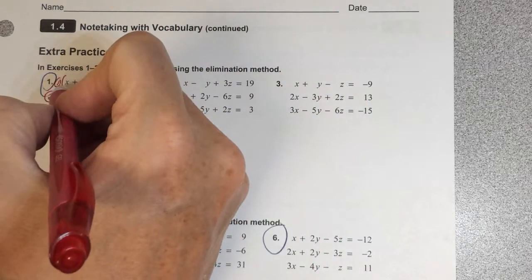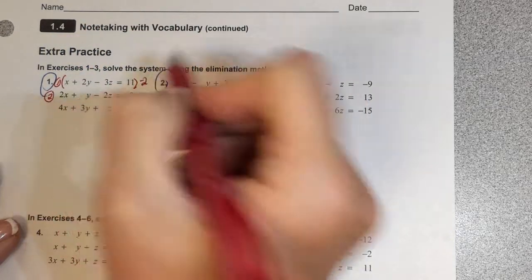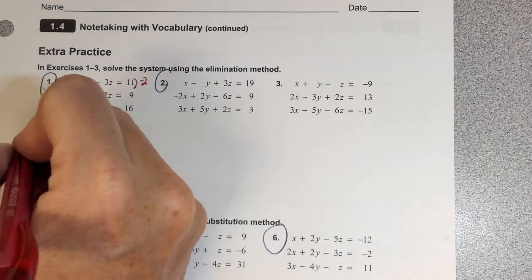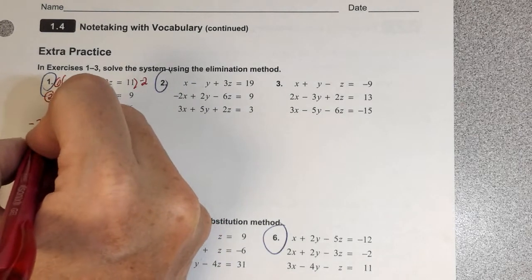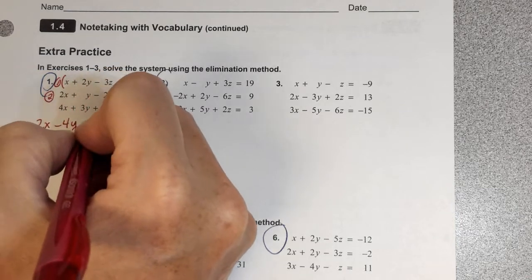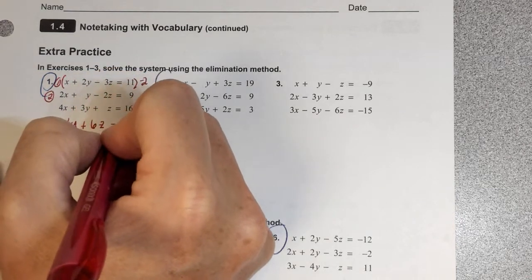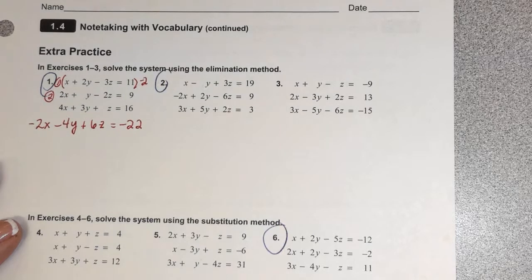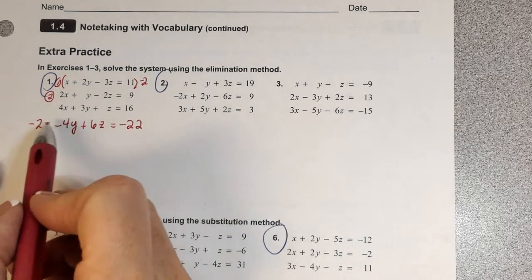So I'm going to multiply my first equation through by negative 2. When I do that, I'm going to get negative 2x minus 4y plus 6z equals negative 22. I had to multiply that entire equation by negative 2. This is equivalent.